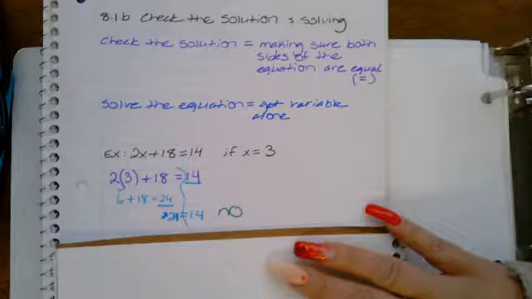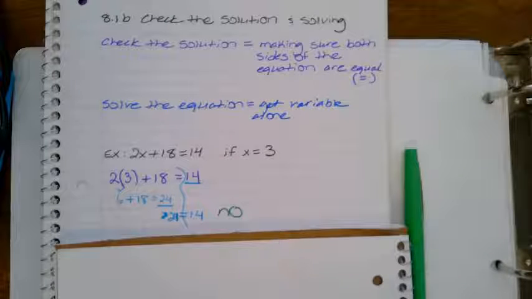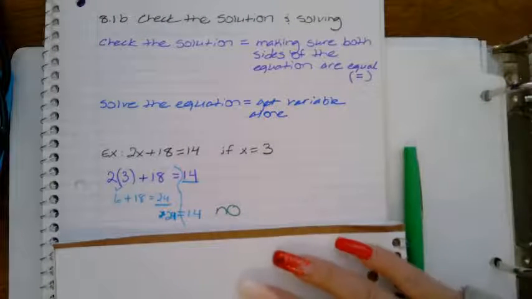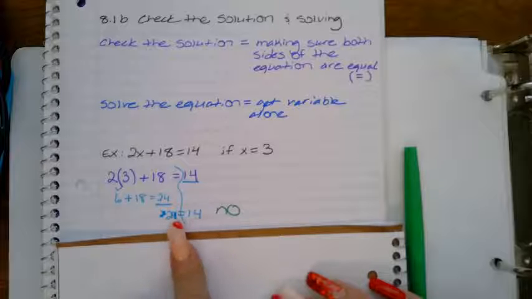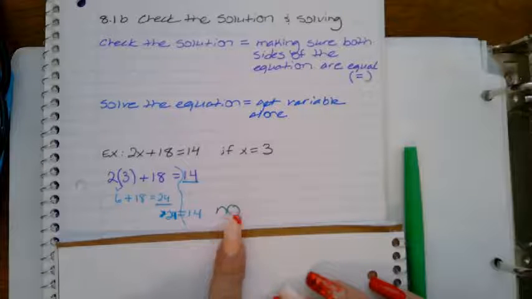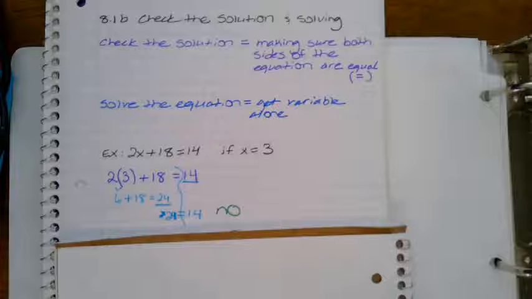And I'm not sure in varsity. Let me check real quick and I'll come back. Hold on. All right, so I checked in varsity and you will just put no for your answer, okay? So this one's not true. 24 does not equal 14. You will just write no, okay? All right, so go ahead and pause it here if you need to. And we're going to look at our next example.